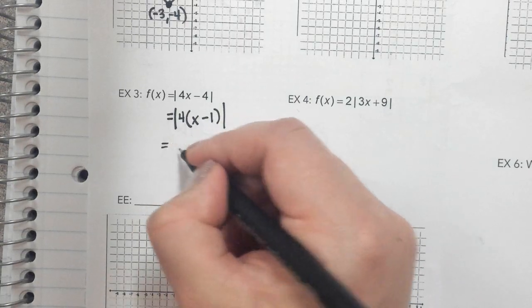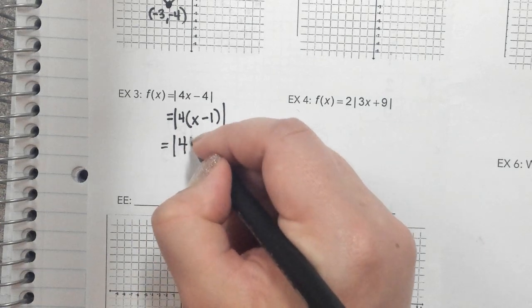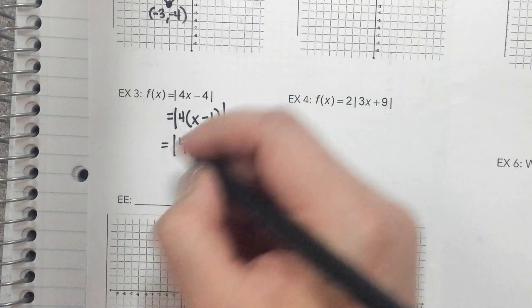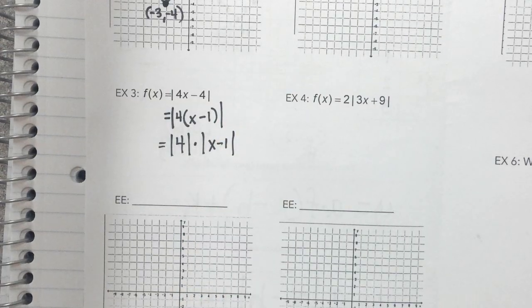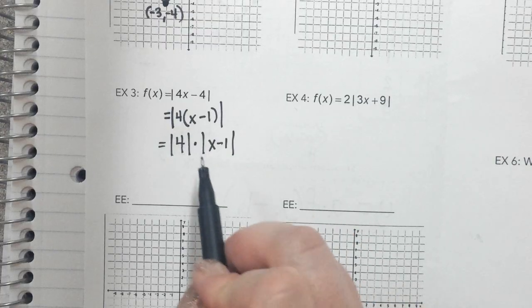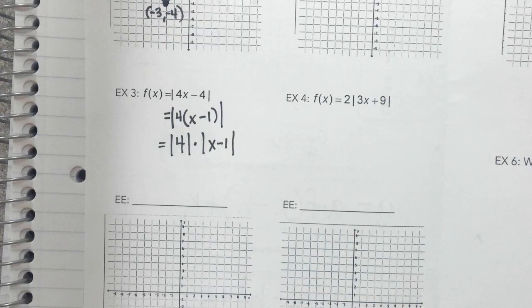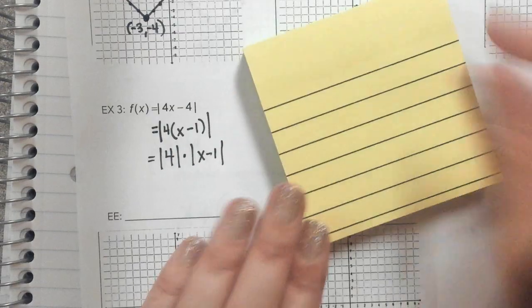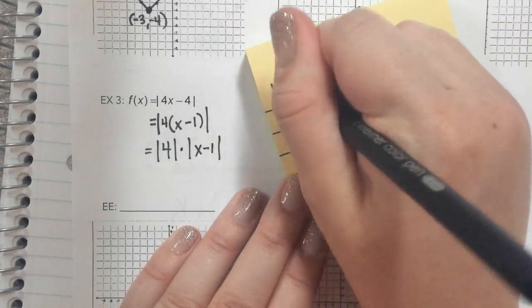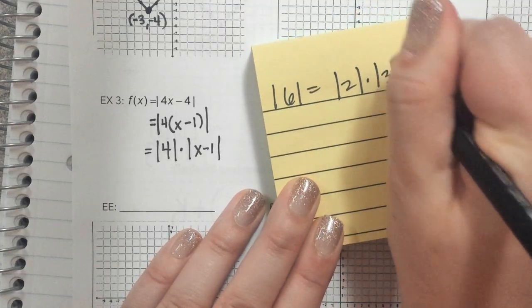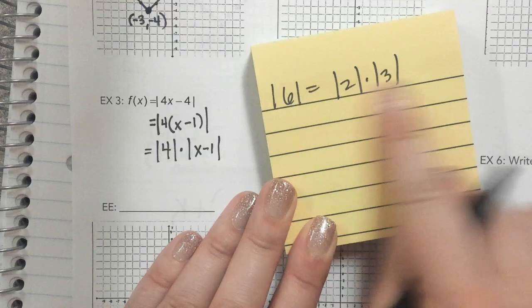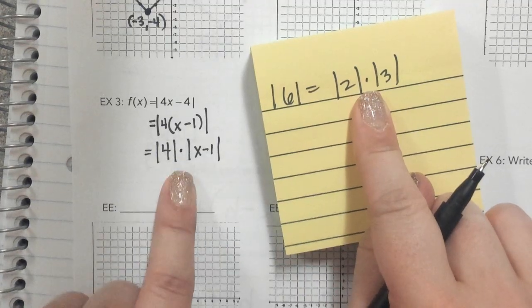So when I have a product, I can split this up. I can take the absolute value of each. So I can say that's the absolute value of 4 times the absolute value of x minus 1. And the only reason I can do that is because of a product, right? For instance, let's just make sure we all understand why. If I said absolute value of 6 is the same thing as the absolute value of 2 times the absolute value of 3, is that true? Yes. So I'm just using that logic here.